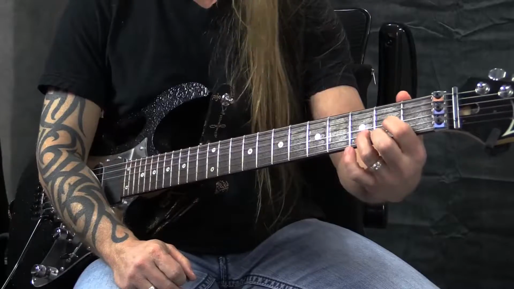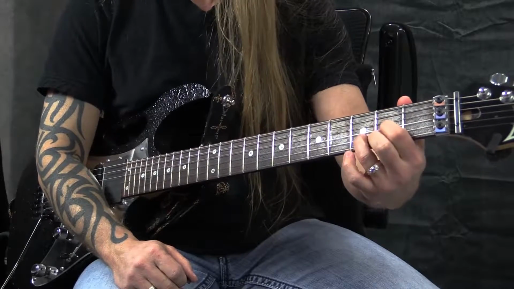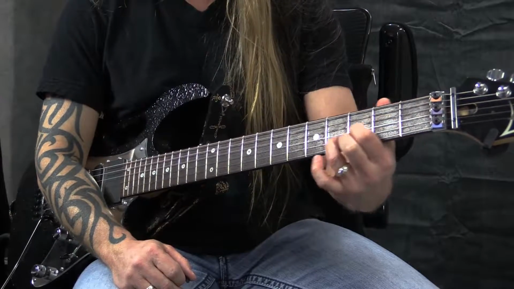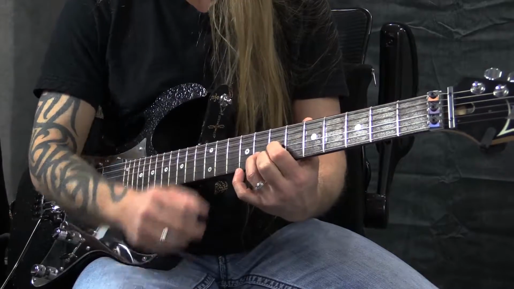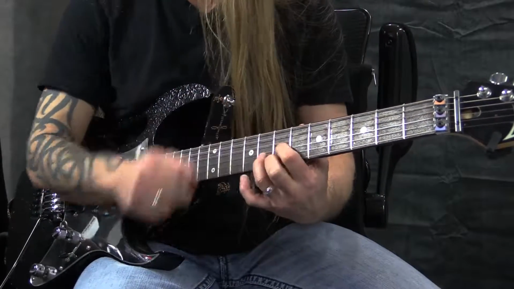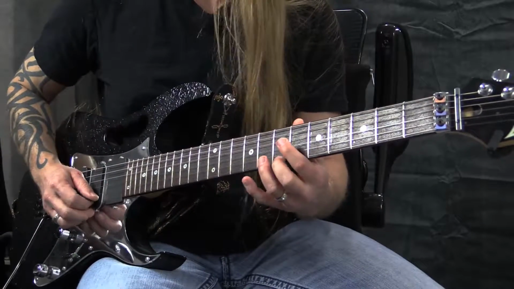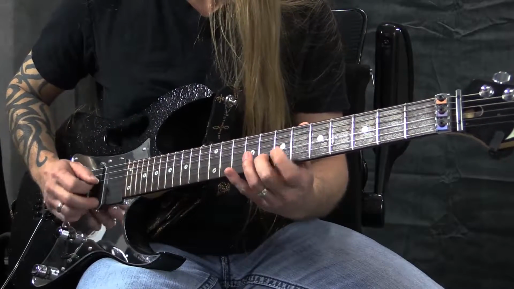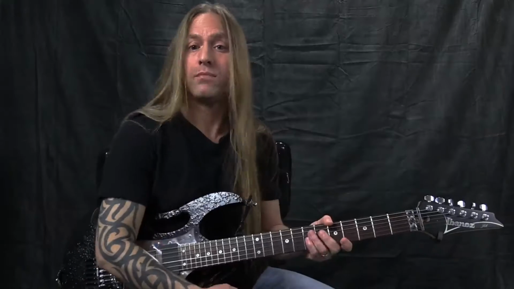So let's do this. Let's take the D open chord shape and move it up: D, E, F, G. We're going to move it up till we get to G. So I'm on the 7th fret and the 8th fret making the D shape. Now those three notes make up the D chord: D, F sharp, and A.